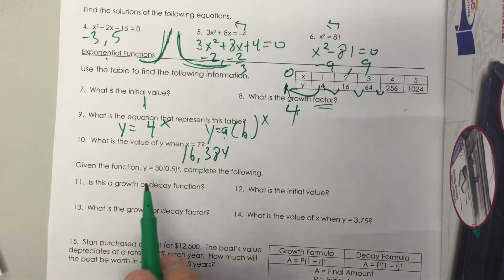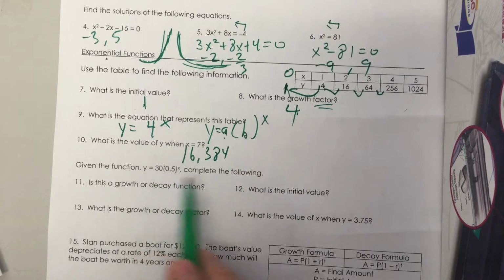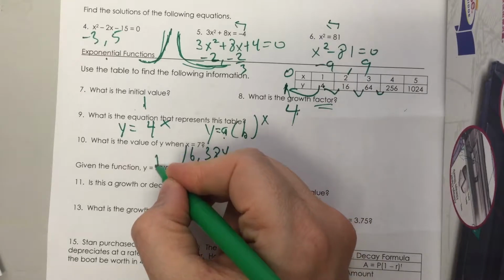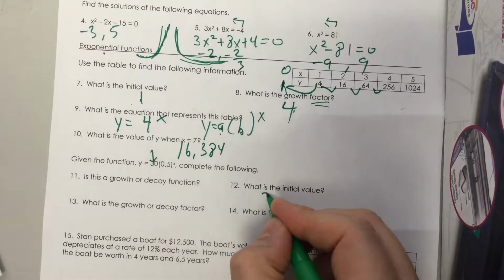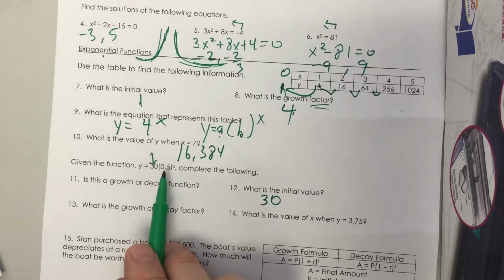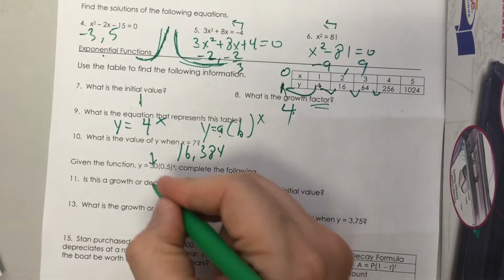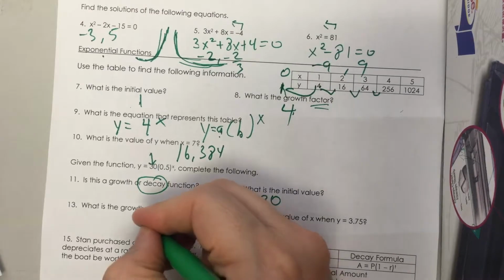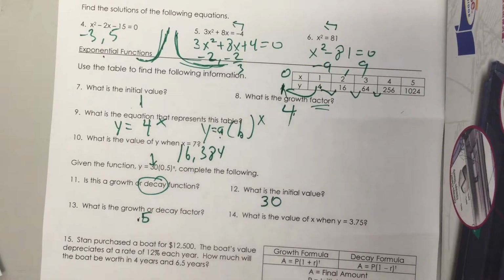Given the function y equals 30 times 0.5 to the x, complete the following. Now remember, I just explained this number in front is my initial value. This number in front is either my growth or decay factor. If it's bigger than 1, it's a growth factor. Since this is smaller than 1, it is a decay factor. This is a decay function. The decay factor is 0.5. What is the value of x when y is 3.75?